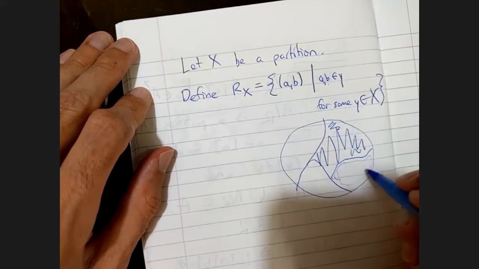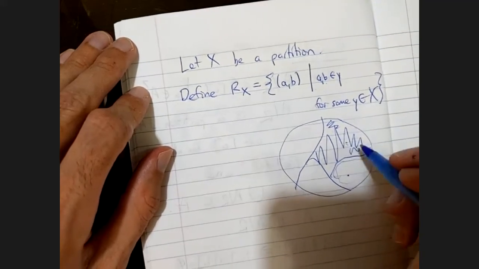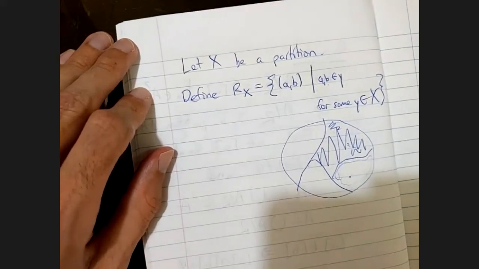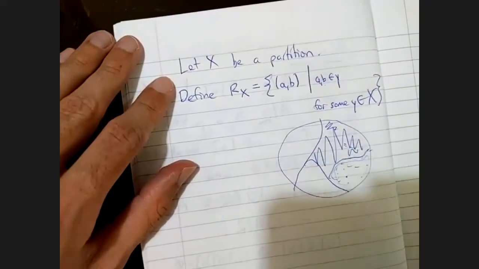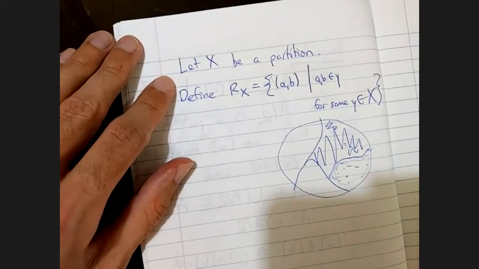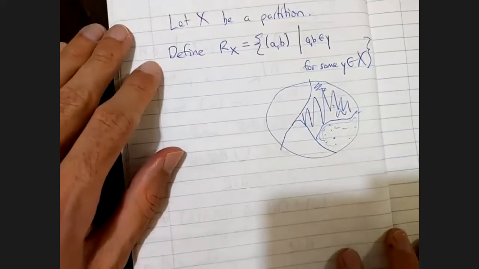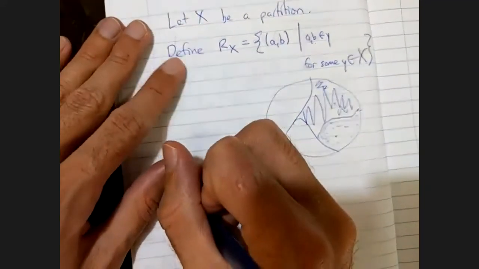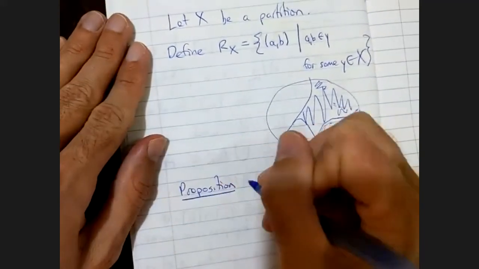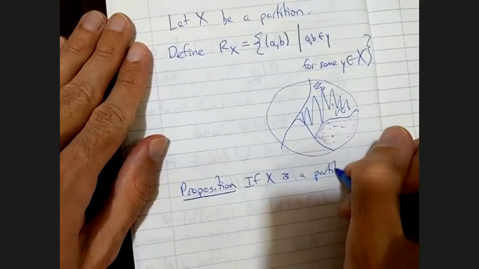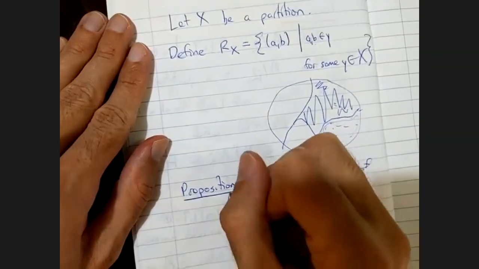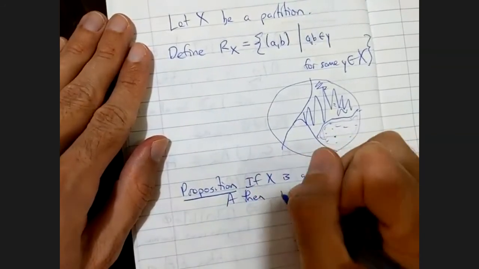Well, they're going to be all related to each other, but not related to anything in this part. So it'll be like polka dots here. And so if X is a partition of A, then Rx is an equivalence relation.